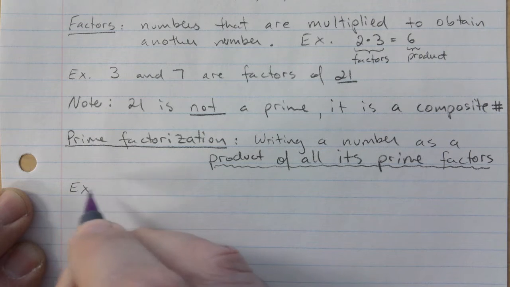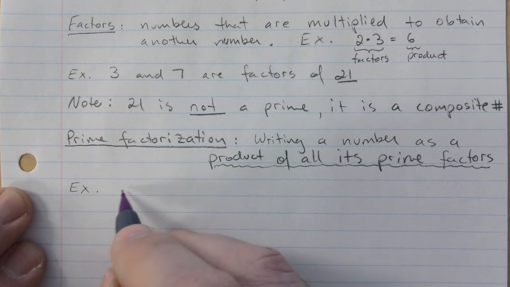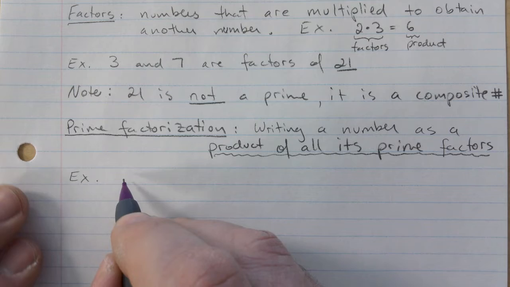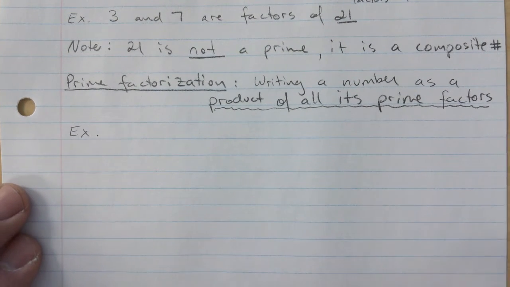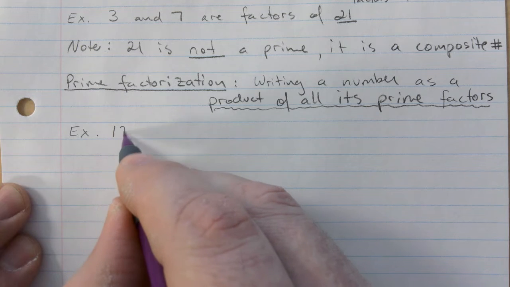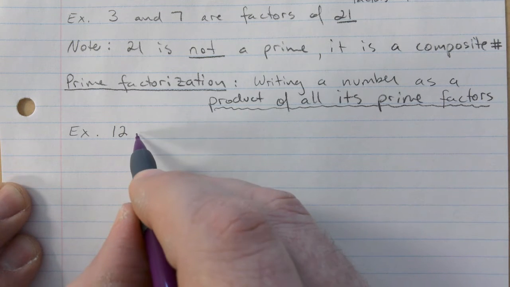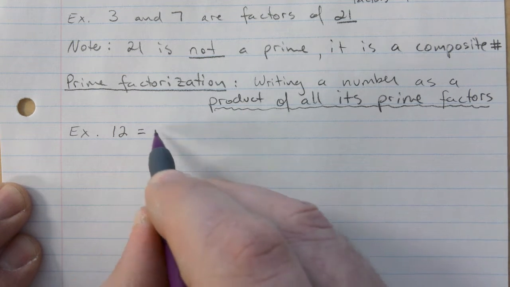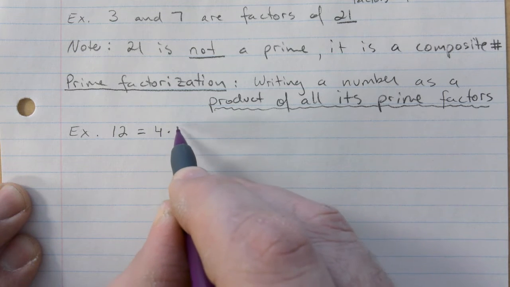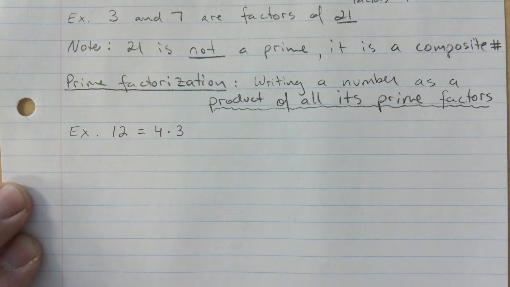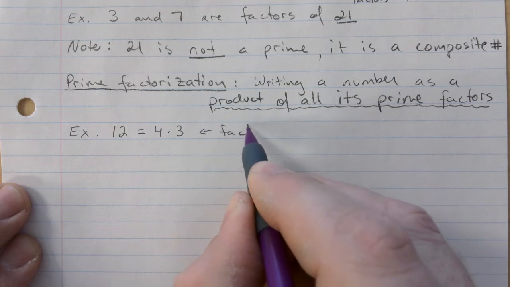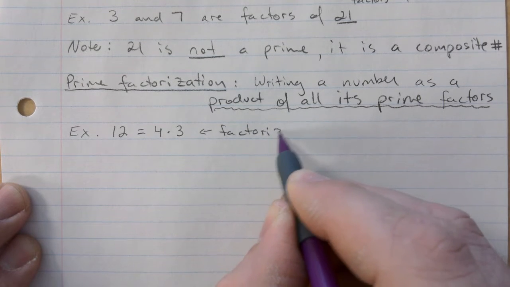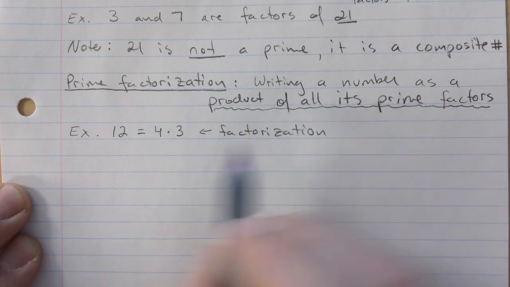So example, I'm going to break this down to you, okay, one line at a time. So think of 12, for example. If you think of 12, you go 4 times 3, that would probably be what most of you are going to say, yeah, 4 times 3 makes sense. This is just factorization.